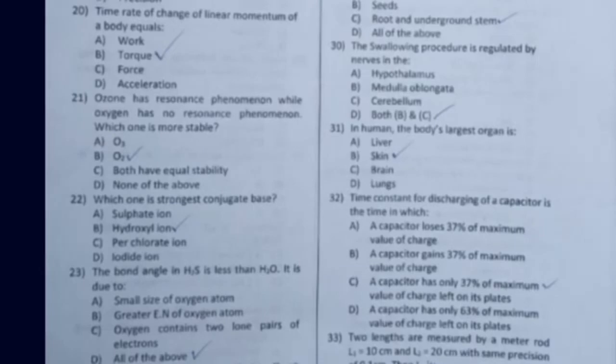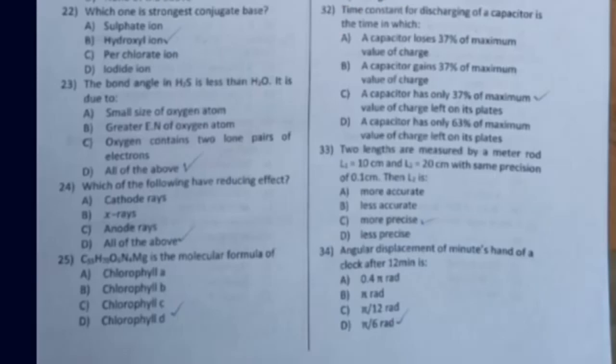It is due to, the correct option is D, small size of oxygen atom. यानी oxygen contain two lone pair of electron. तो ये सब ठीक है, तो all of the above.